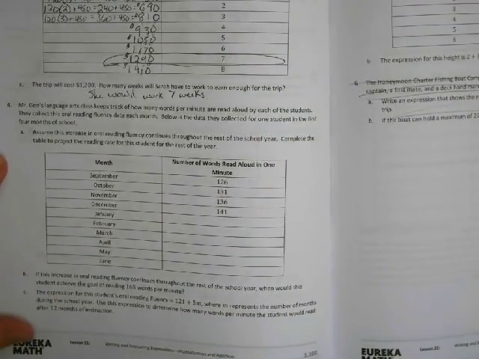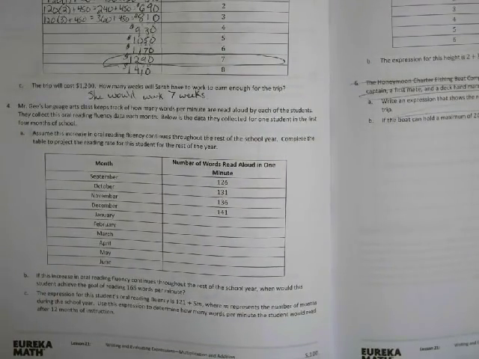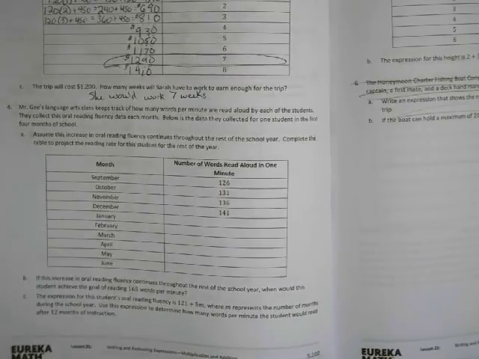So I'd like you to work with a partner and do 4 and 5. Please make sure that you have the answers written out so that I can check them. Only one partner should come and show me the work.